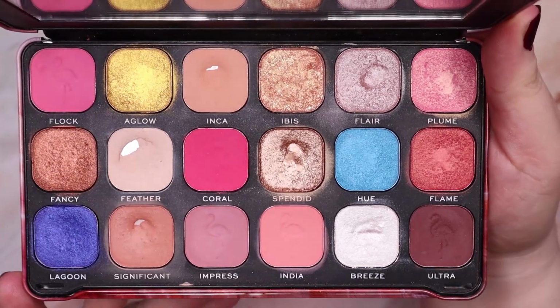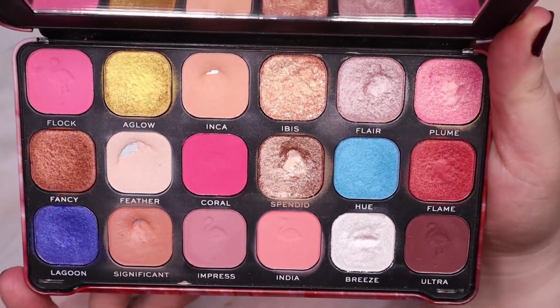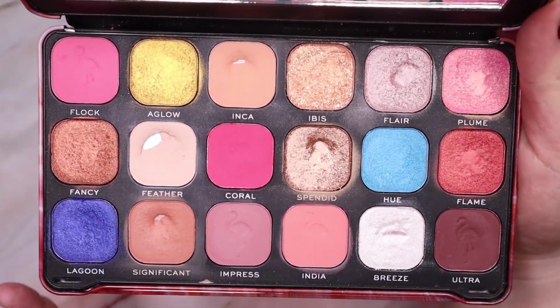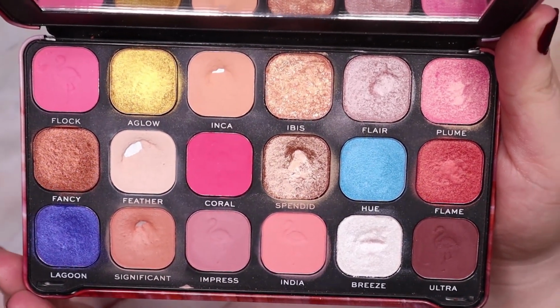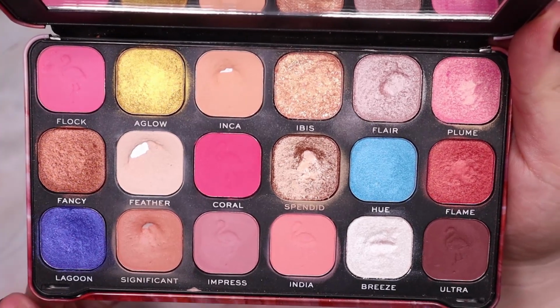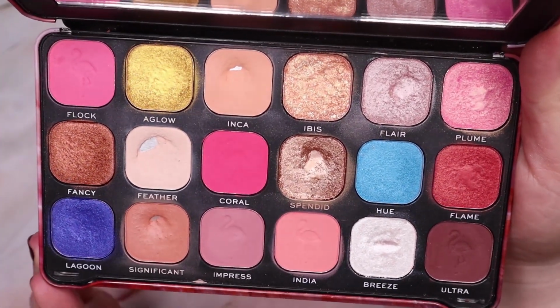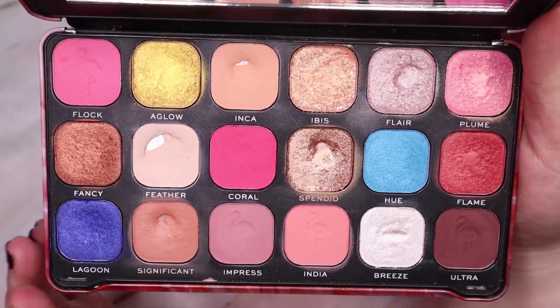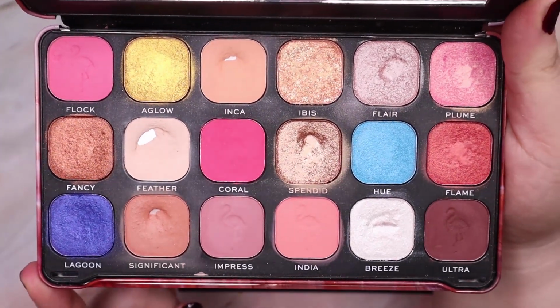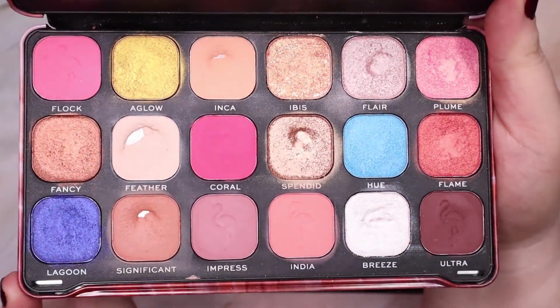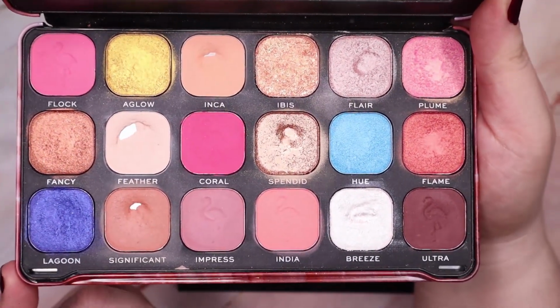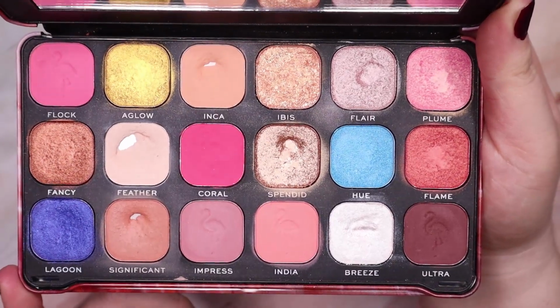Then this is my Makeup Revolution Flamingo palette, and I think it's called a bit different. It's called the Forever Flawless Flamboyance Flamingo, but you know, I just call it the Flamingo palette because of all the little flamingos in there. And this is what it's looking like, and I'm not sure if I want to pick 1 or 2 shades from this palette, but I think I'm going to start to pick 2 from this palette too, just because I don't have a lot of pans in this palette, so it would be awesome to have some more in there.